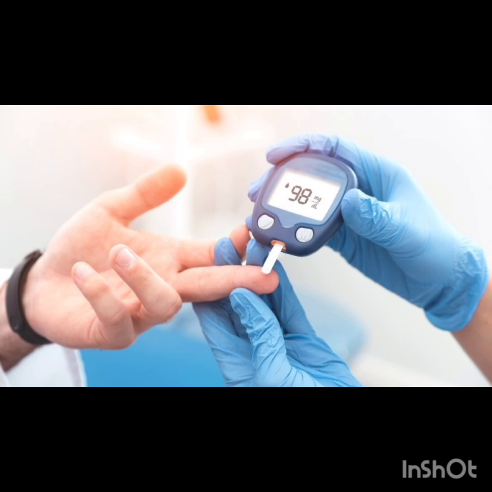You treat type 1 diabetes mellitus with insulin. Type 2 diabetes mellitus is managed by giving antidiabetic drugs. So what is the role of insulin? Insulin has two main functions.